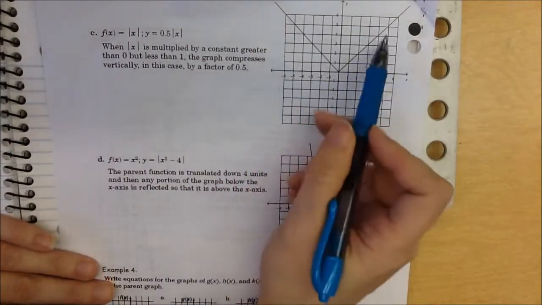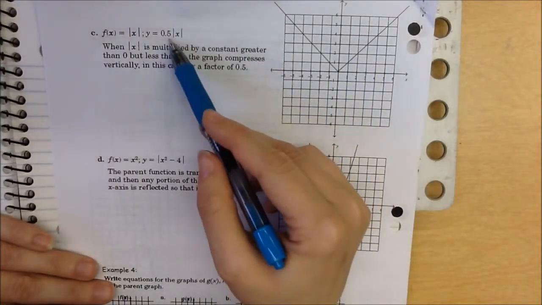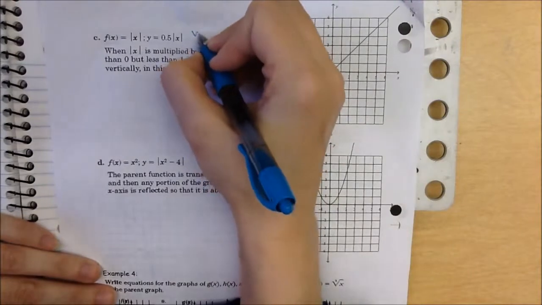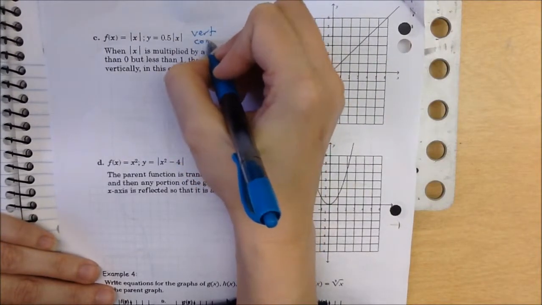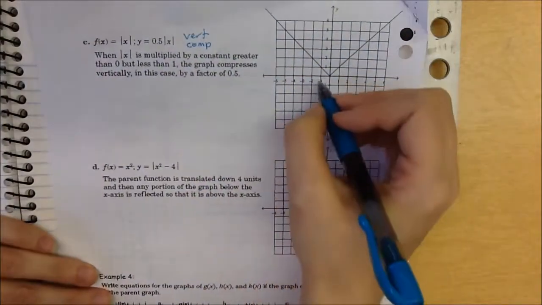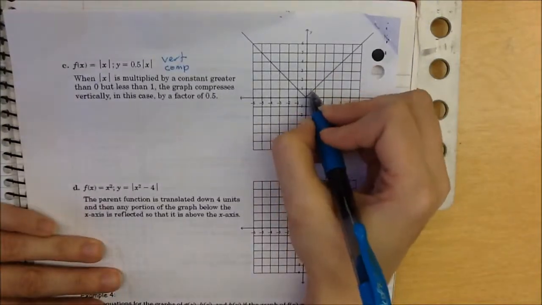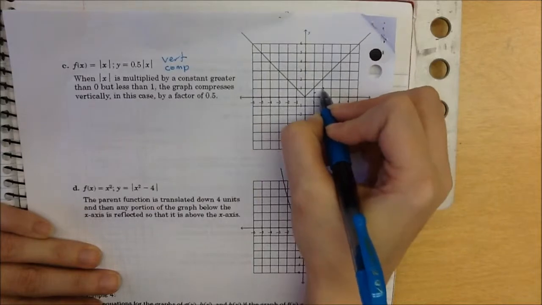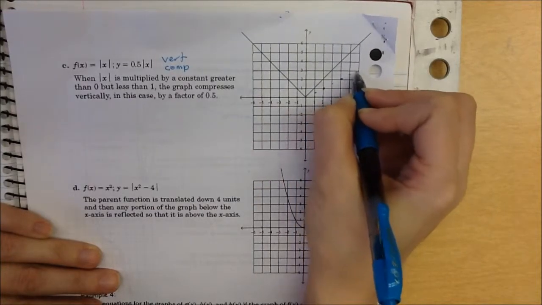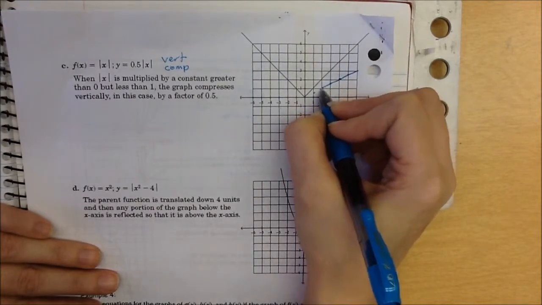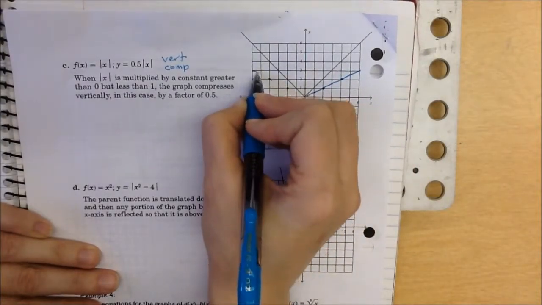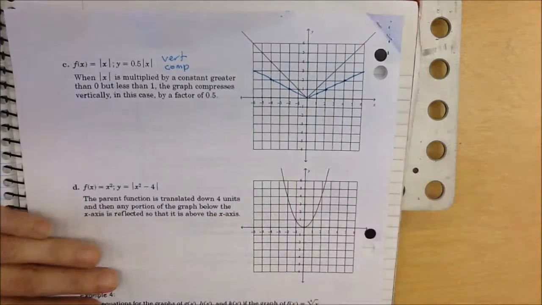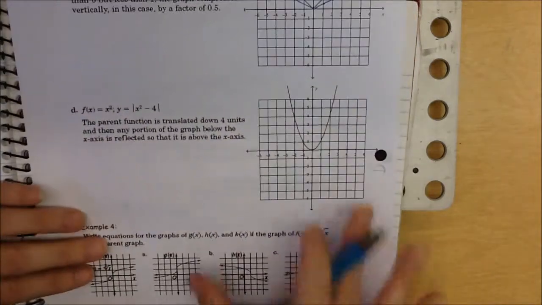Here the parent function is absolute value of x. We are multiplying it outside, so that's a vertical change, and by a number between 0 and 1, so that means it's compressed, it's smushed. So instead of going up 1 each time, it only goes up 1/2 each time. And again, yes, you can absolutely put this in your calculators, totally fine, but you need to also know why it happens that way. And you should be able to sketch them freehand.